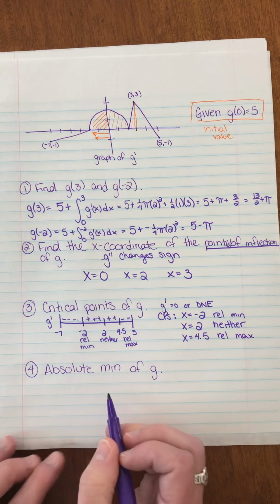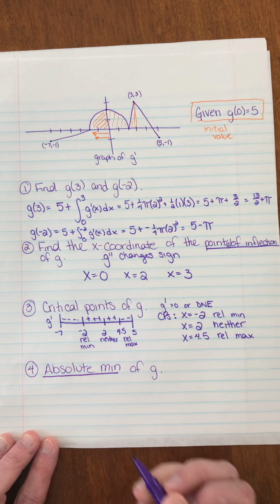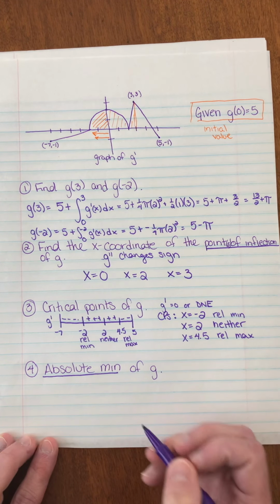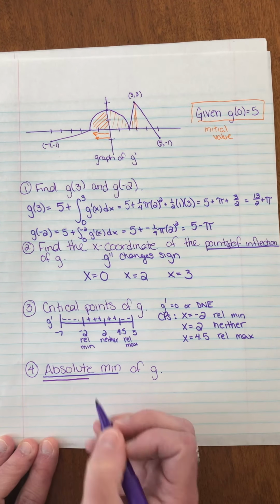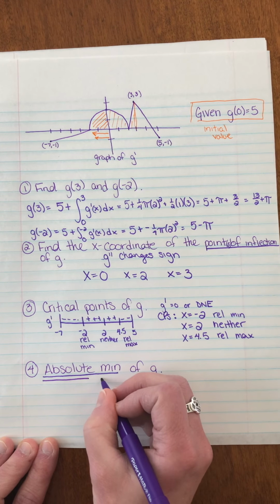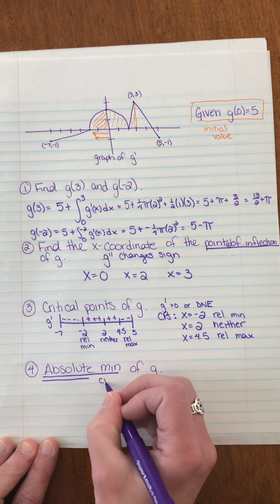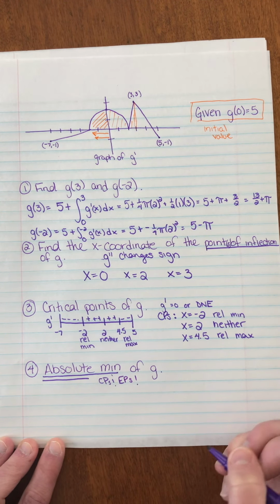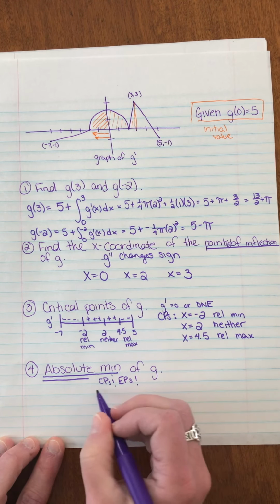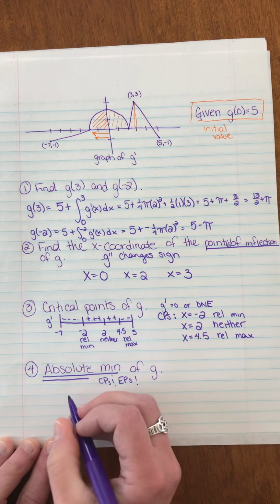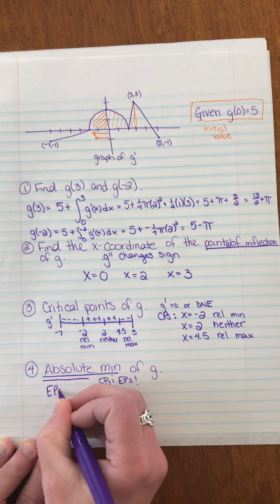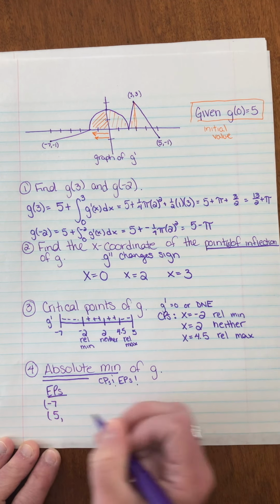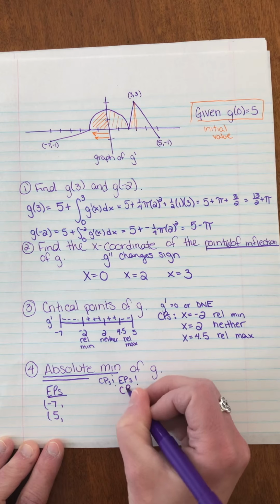Now here is where I saw a lot of people having a little bit of an issue on the mock exam: where it asks for the absolute max or the absolute min. When you see absolute, we check two things: CPs and EPs. Specifically, we need the y value at the CPs and the EPs. We've got our EPs, which are -7 and +5, and then I've got my CPs.